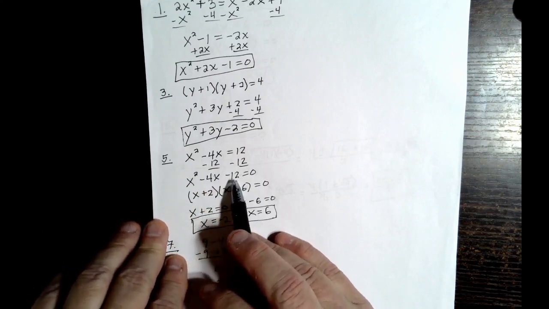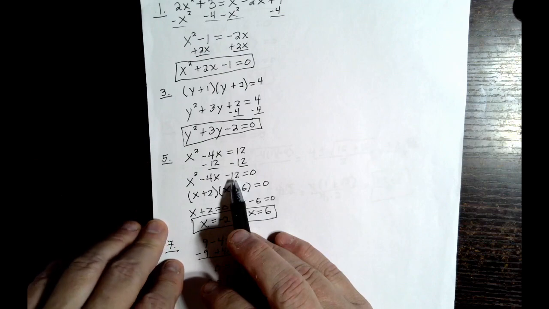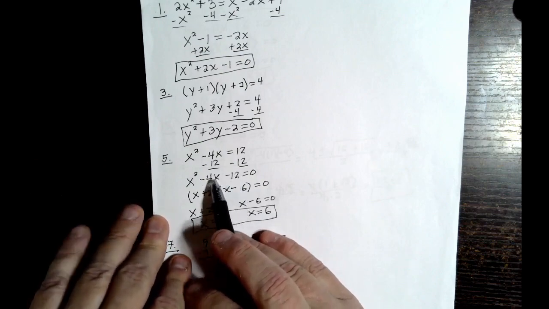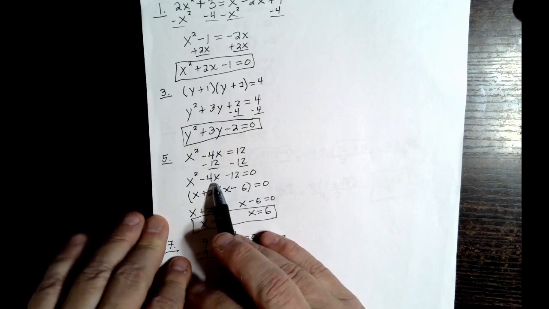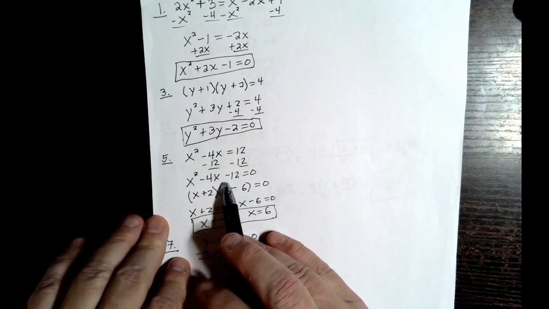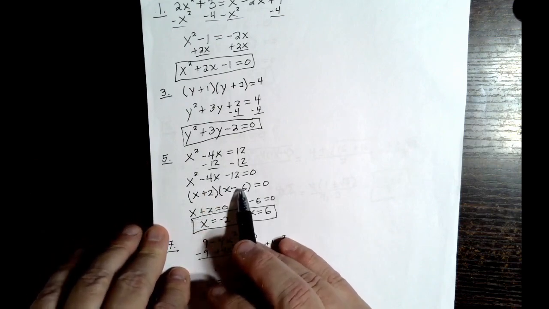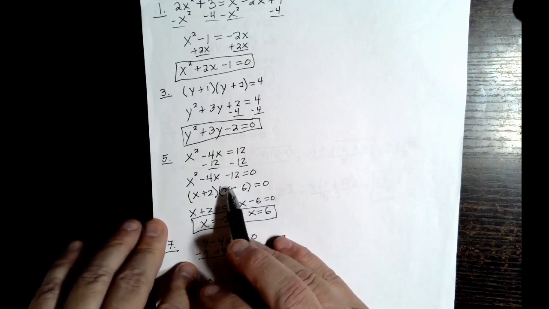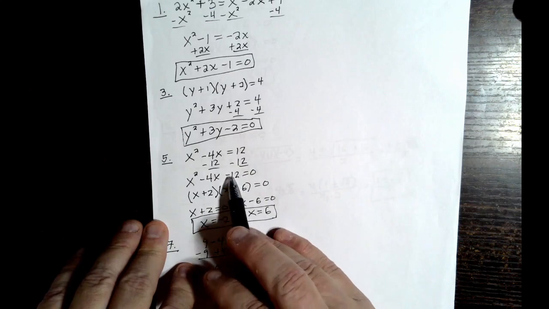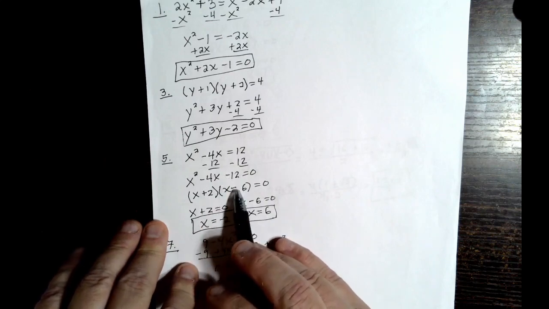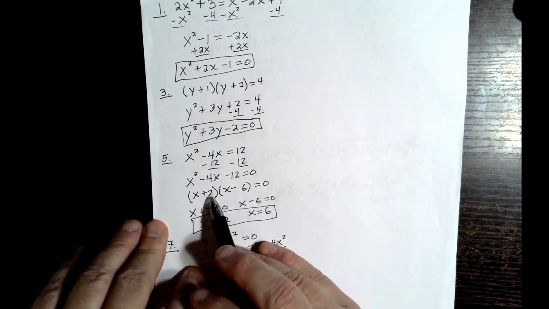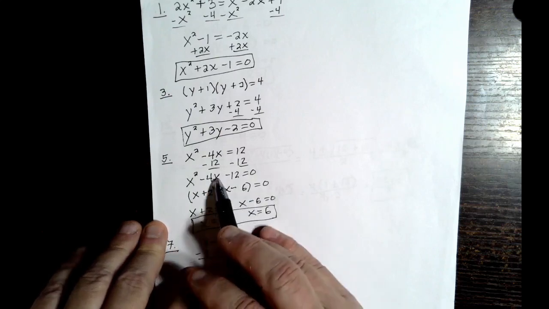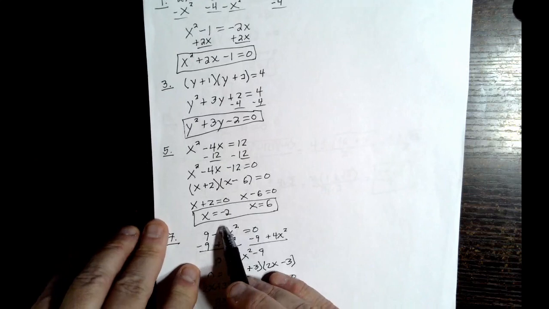So 1 and 12 is out, because 1 and 12 adds to 13 or subtracts to 11. 3 and 4 is out, because 3 and 4 adds up to 7 or subtracts to 1. But 2 and 6 adds up to 8 or subtracts to give you 4. Okay, so 2 and 6, one's got to be positive, one's got to be negative. Just plug one in, try it. Check it by the middle term. Positive 2x and negative 6x adds up to negative 4x.